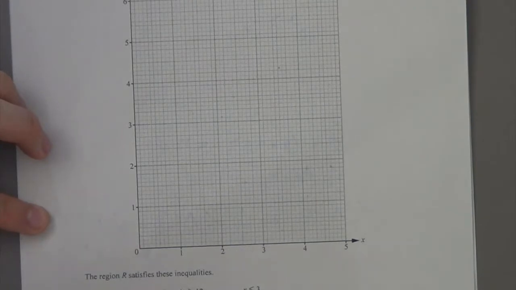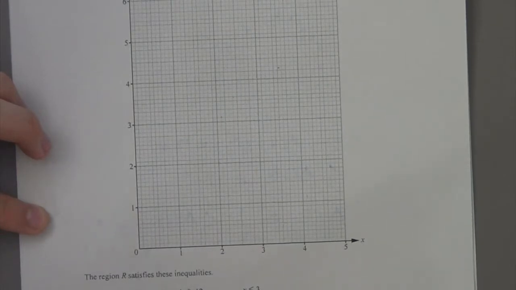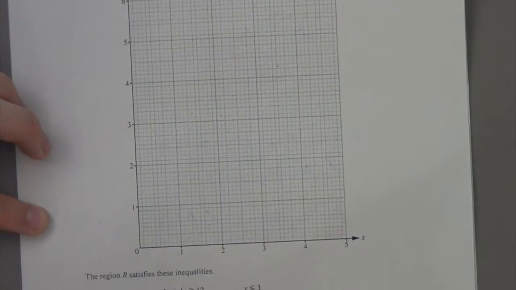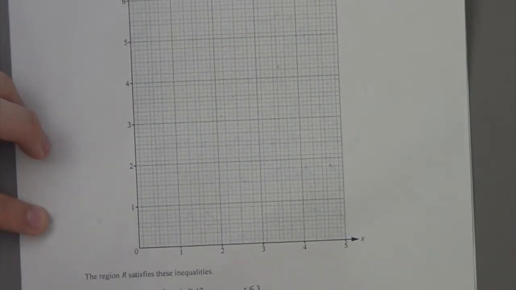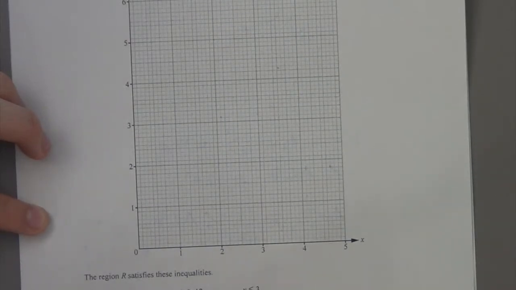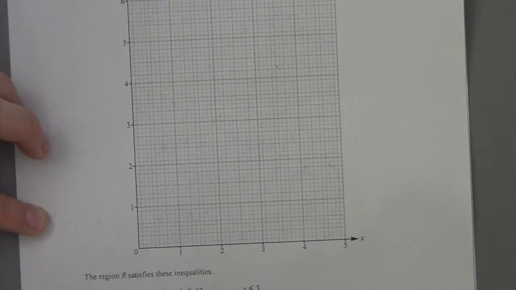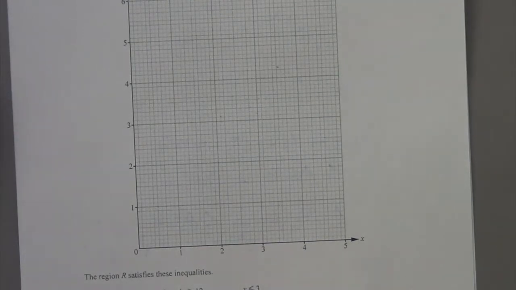I'm going to basically rewrite this to have y as the subject. So I'm going to say y is greater than 12 minus 3x divided by 4. That's y is greater than minus 3 over 4 x plus 3.